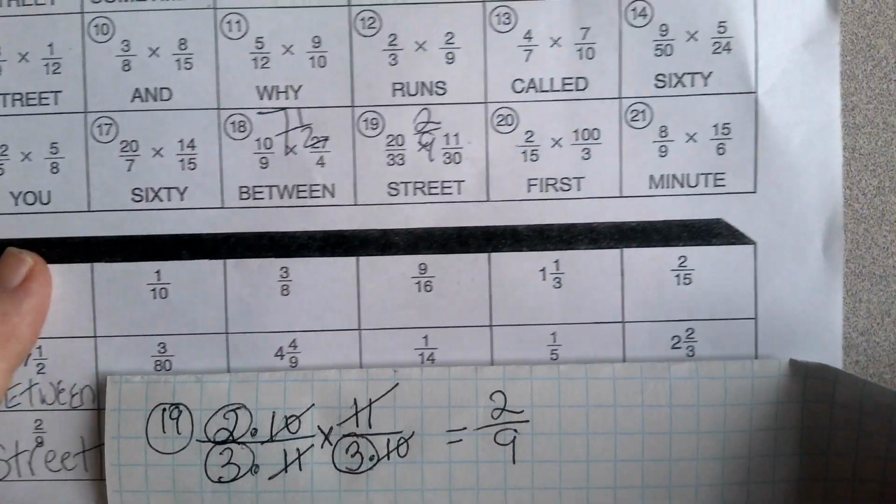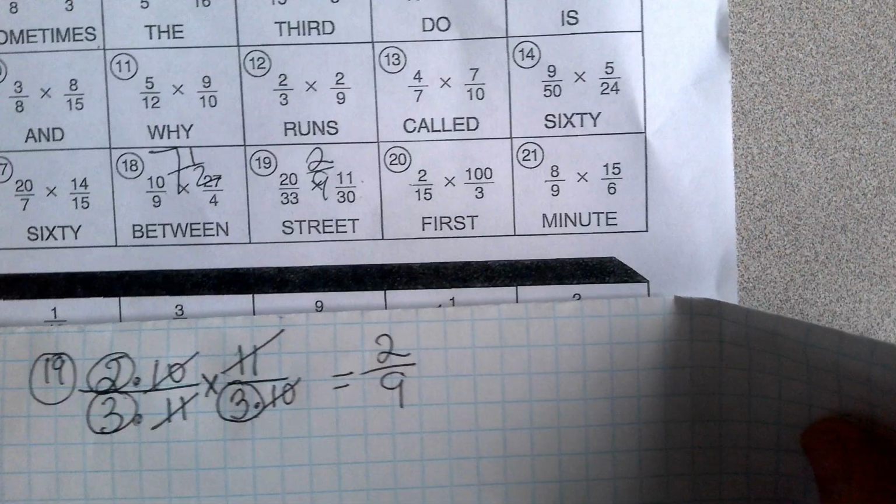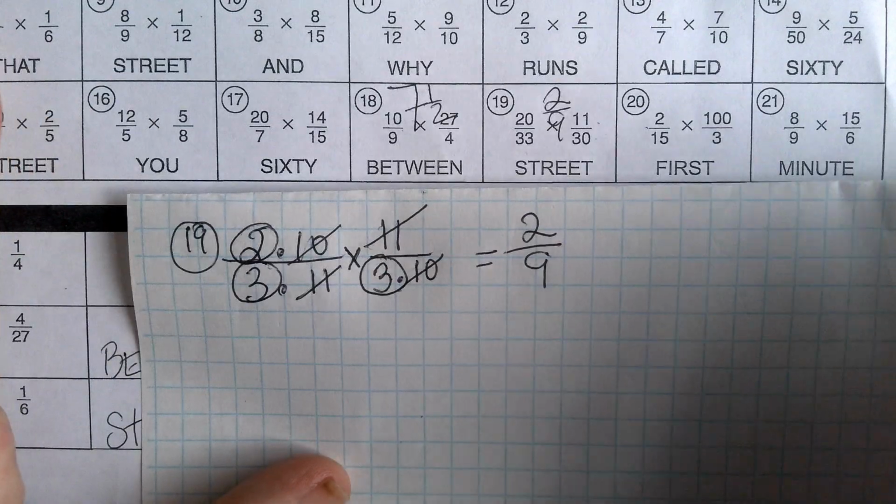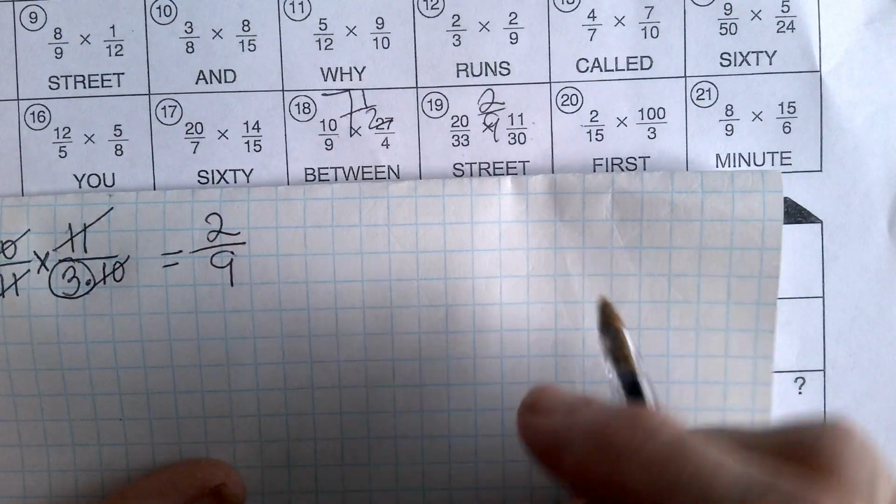And then let's go to this one, the number 20. Alrighty, so the number 20.